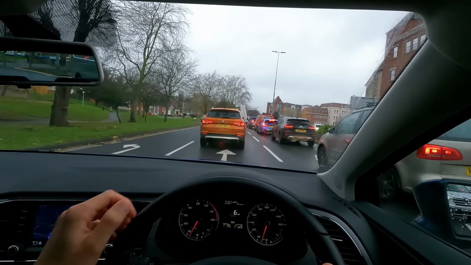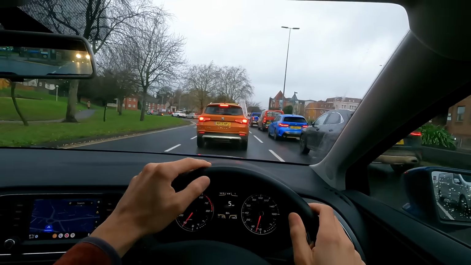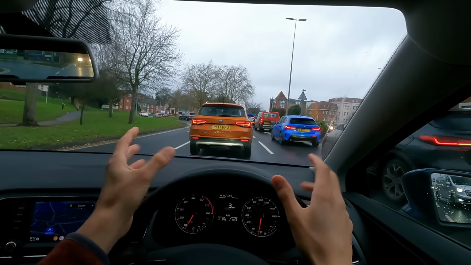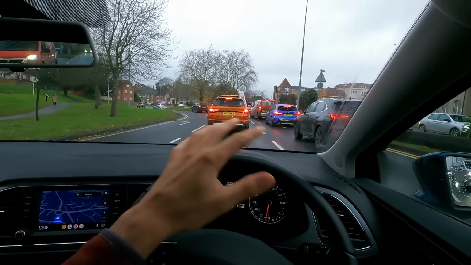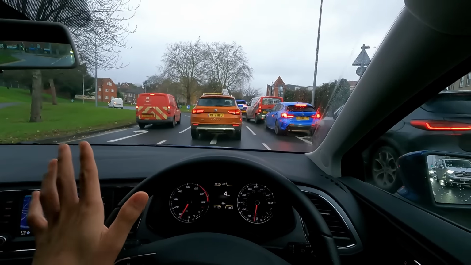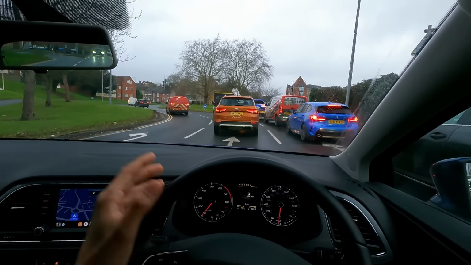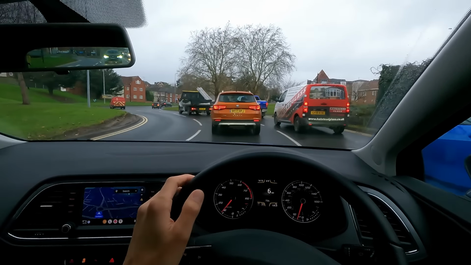Here is an example of a speed limit change which is done well, in my opinion. At the moment, this road has a 40 mph speed limit. And there are no signs, so that means if I don't see any signs, it's still going to be a 40 mph speed limit after the roundabout. Let's see what happens here.